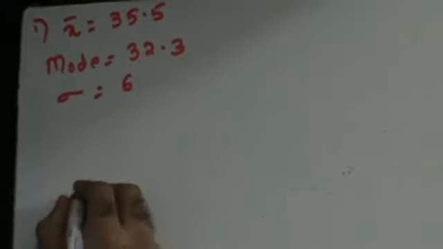Standard deviation is 6. Find Carl Pearson's coefficient of skewness.